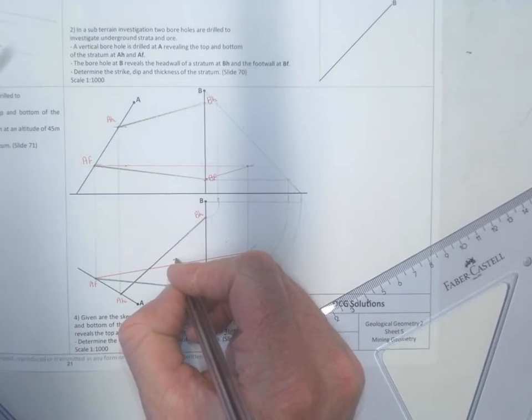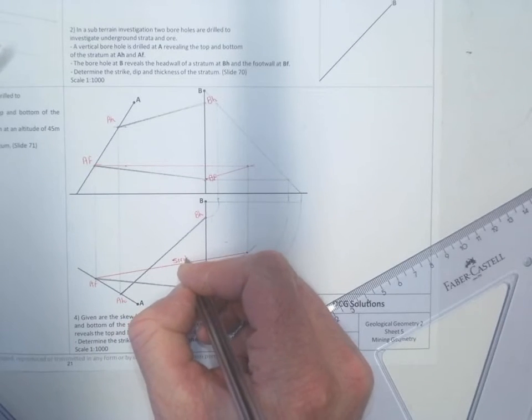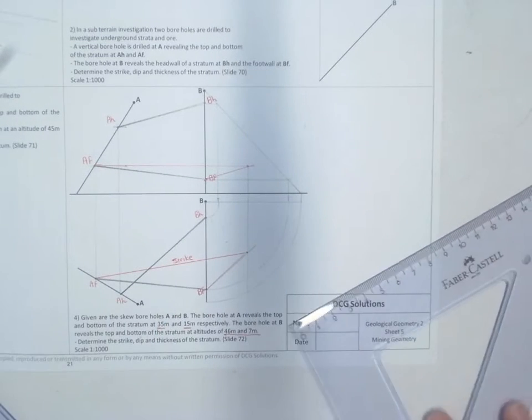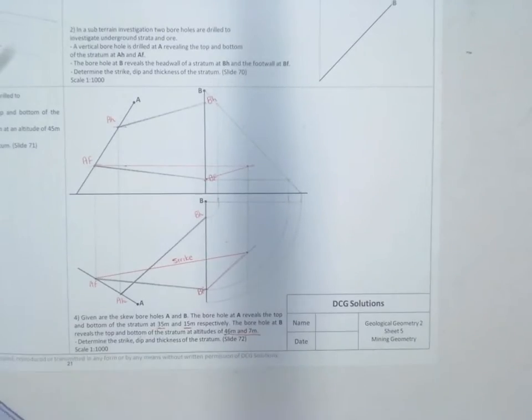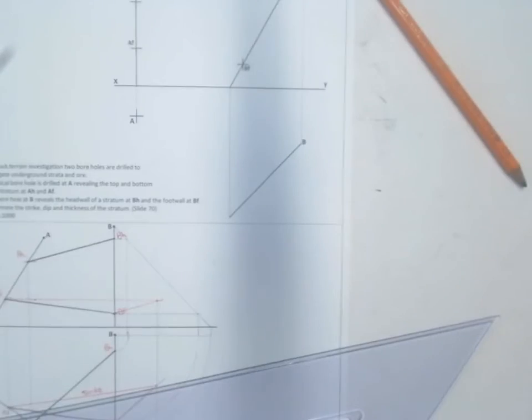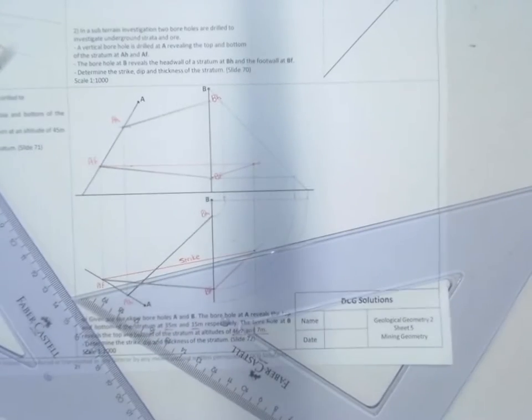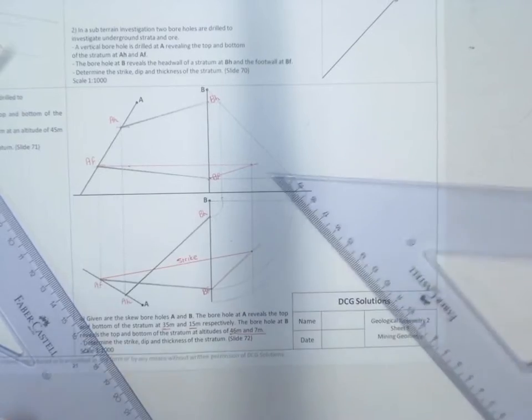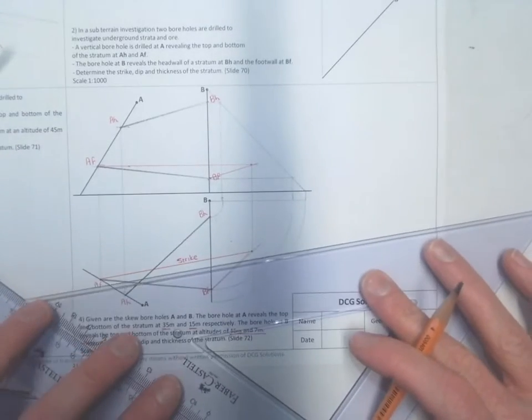That is now our strike. And we look along that. So you look along your strike.